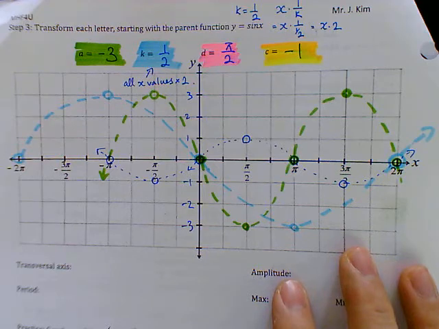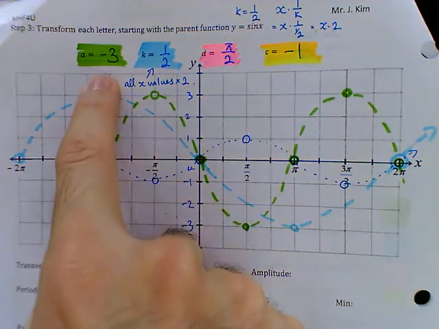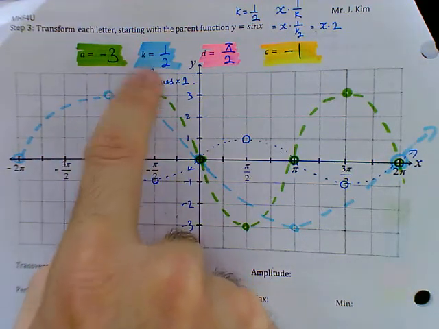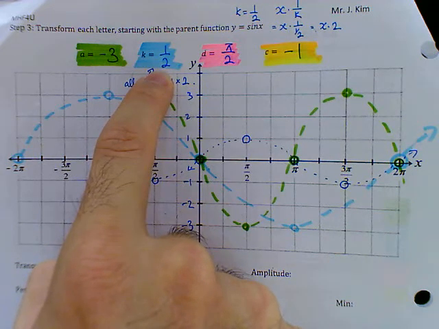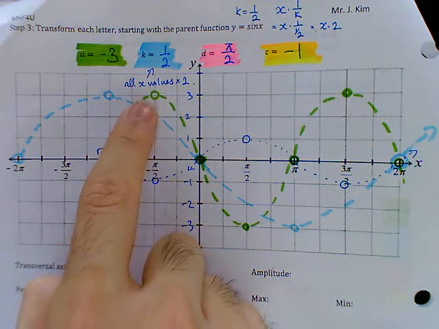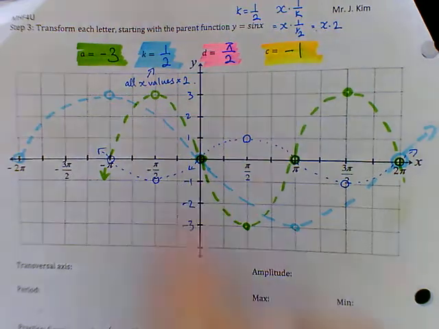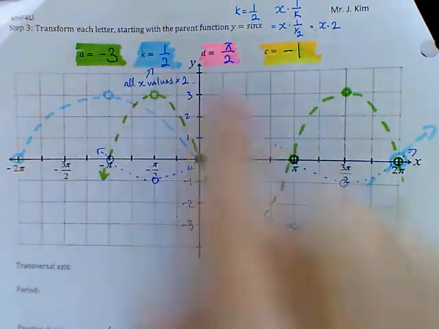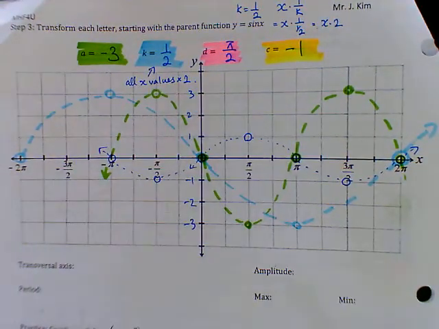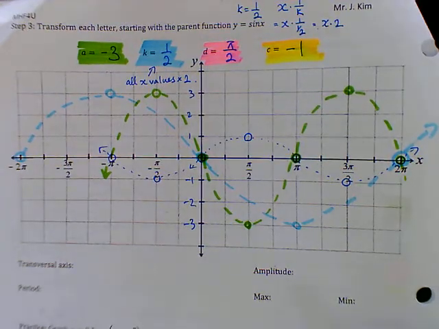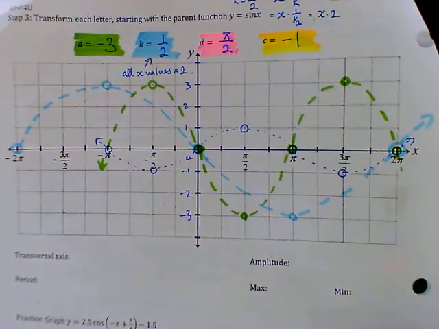The y values are multiplied by -3, correct. So this is the only one where reciprocal comes into play. Okay, so the k basically flips. Yes. The k value is half, and how does that affect the graph? You're multiplying it by the reciprocal. You might want to write that down somewhere.